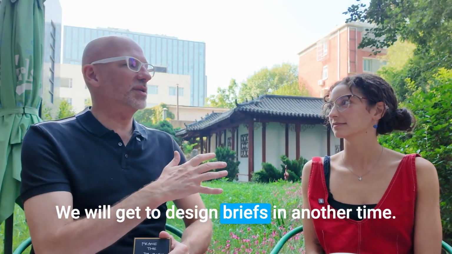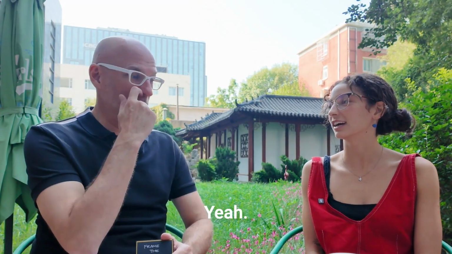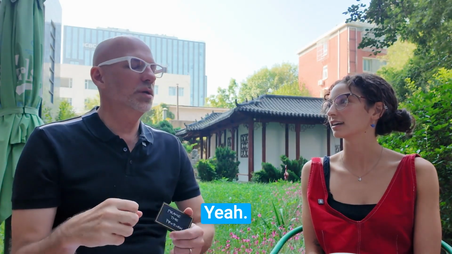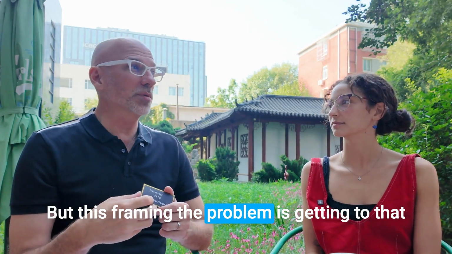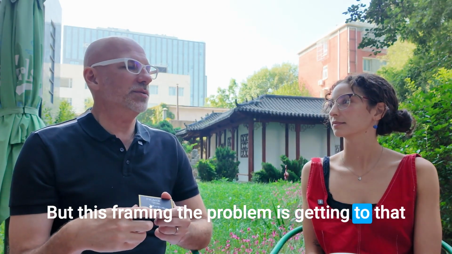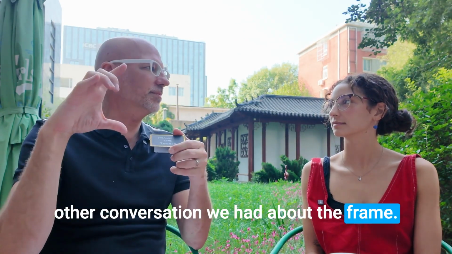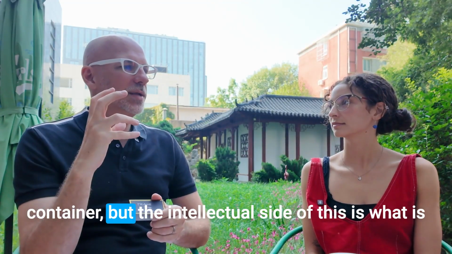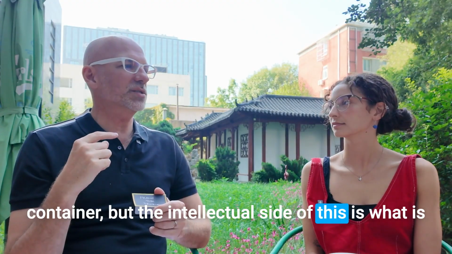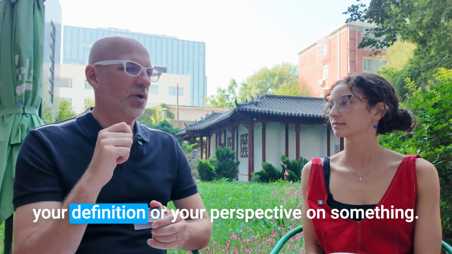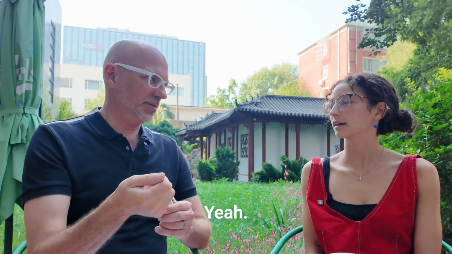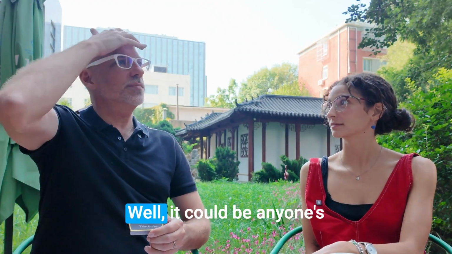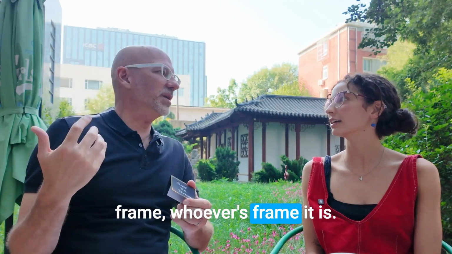We'll get to design briefs at another time, which is a little bit about the process of being conscious about what problem you're solving and why and who it's for. But this framing the problem is getting to that other conversation we had about the frame. A technical frame is just a perspective container. But the intellectual side of this is, what is your definition or your perspective on something? A lot of times, your frame of the problem could be anyone's frame. It could be a user's frame.